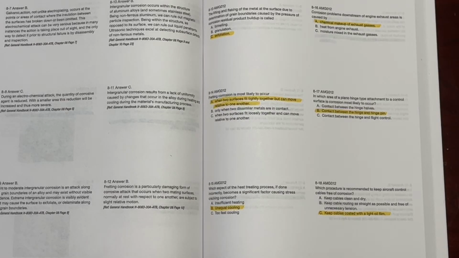Correct answer is B. Contact between the hinge and hinge pin. 8.18. Which procedure is recommended to keep aircraft control cables free of corrosion? A. Keep cables clean and dry. B. Keep cable routing as straight as possible and free from unnecessary tension. Or C. Keep cables coated with a light oil film. Correct answer is C. Keep cables coated with a light oil film.